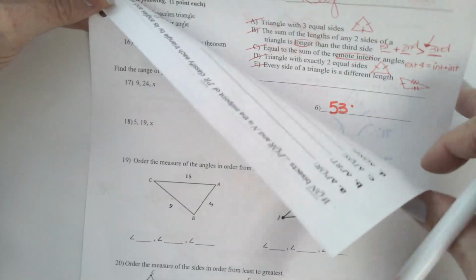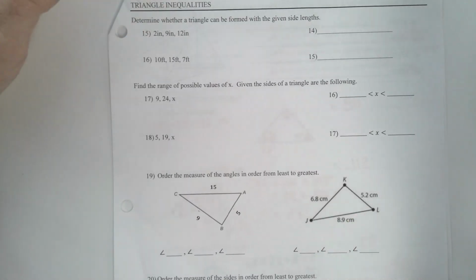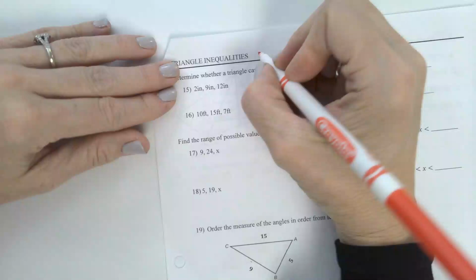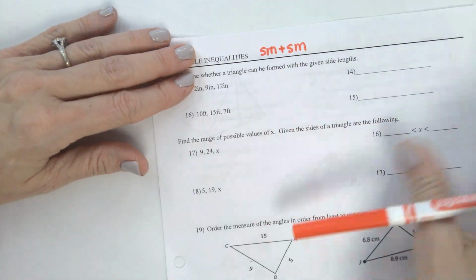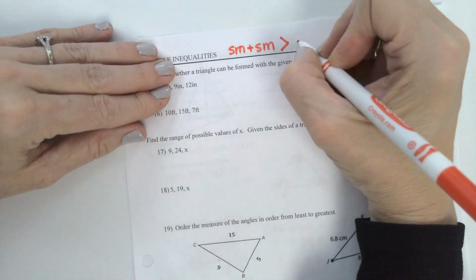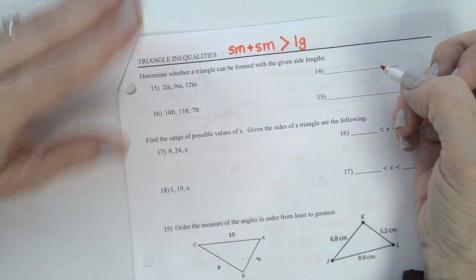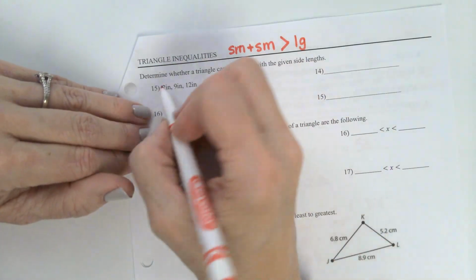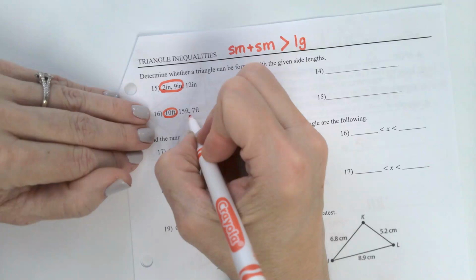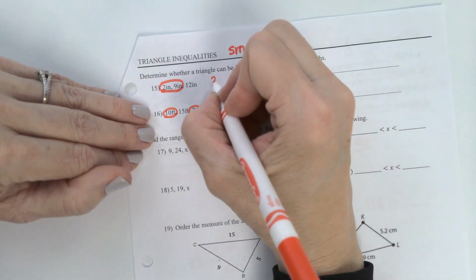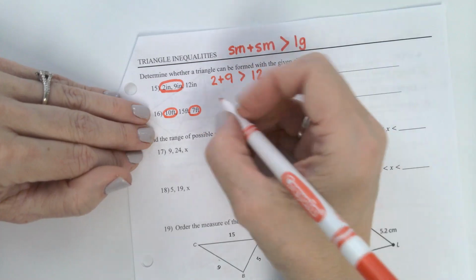Okay, triangle inequalities. For triangle inequalities, we can take the two small numbers and add them together, and if their sum is bigger than the largest side, it's a triangle. So I always like to circle my two smallest numbers. That way I know which ones need to be added, and then I'm going to compare them to the other number.